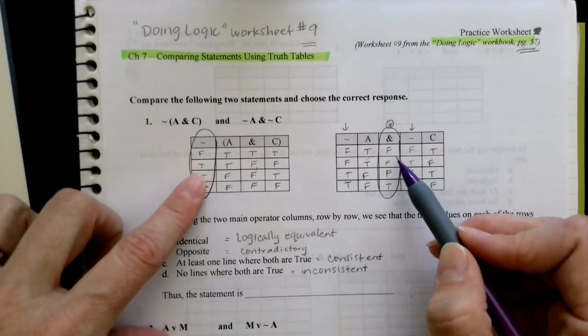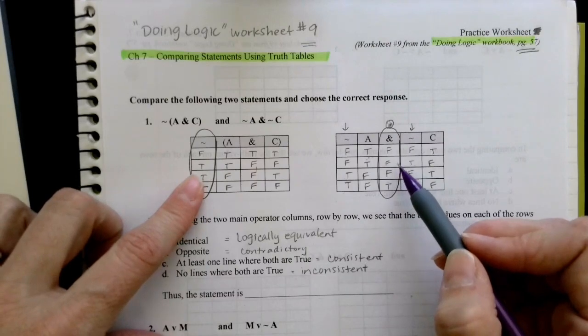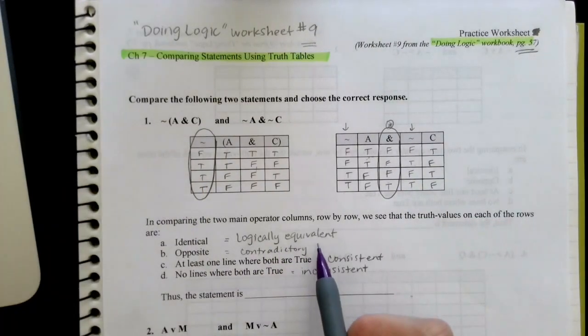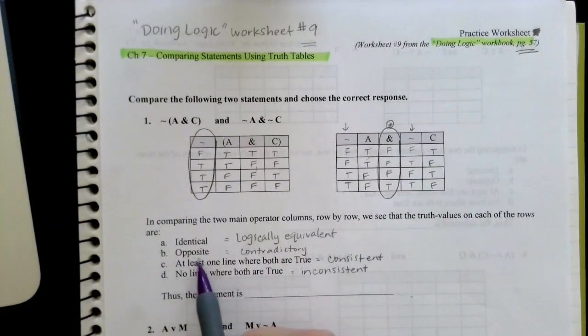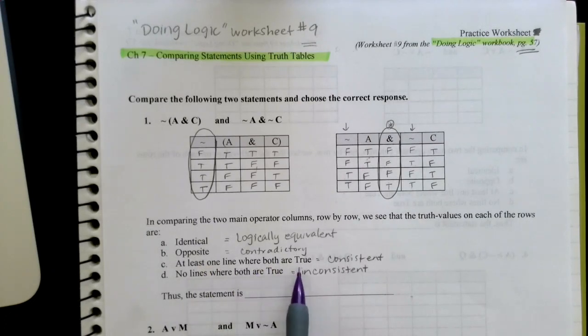So we're looking for, are they identical? If they're identical, they're logically equivalent. If they're opposite in every line, then they're contradictory. If they have at least one line where both are true, then they are consistent with each other. And if there are no lines where both are true, they're inconsistent.